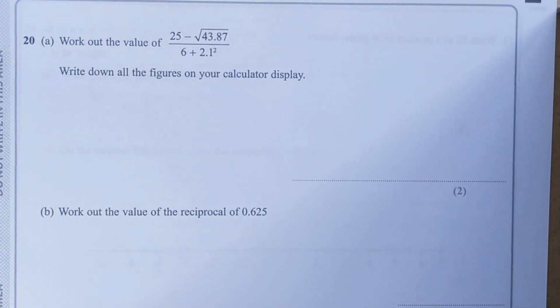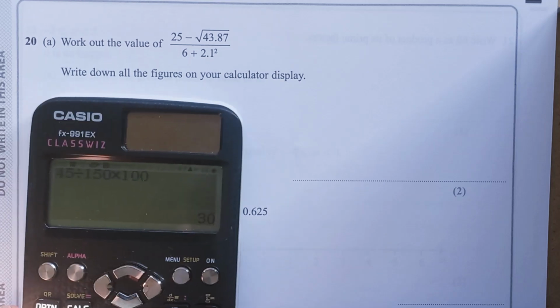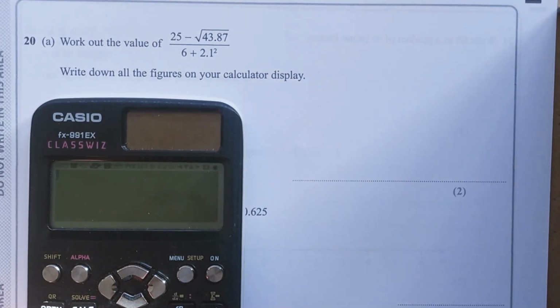Okay, question 20, part A. Work out the value of 25 minus the square root of 43.87, all divided by 6 plus 2.1 squared. Write down all the figures on your calculator display. Right, so it's up to you how you want to do this. You can try and type the whole thing in.